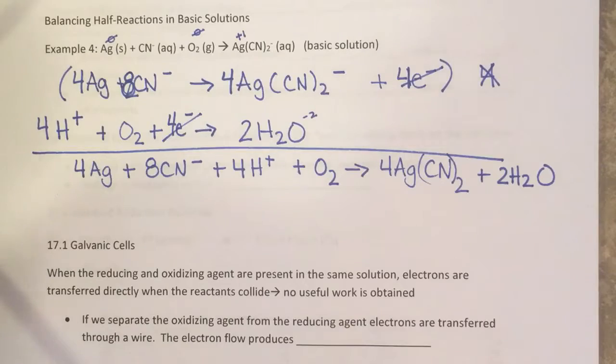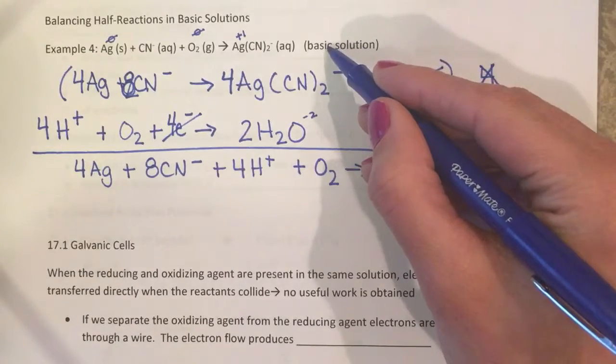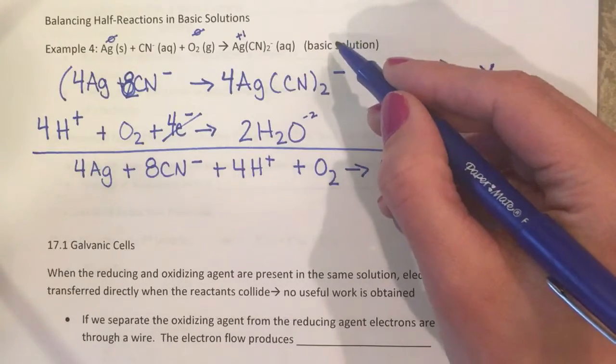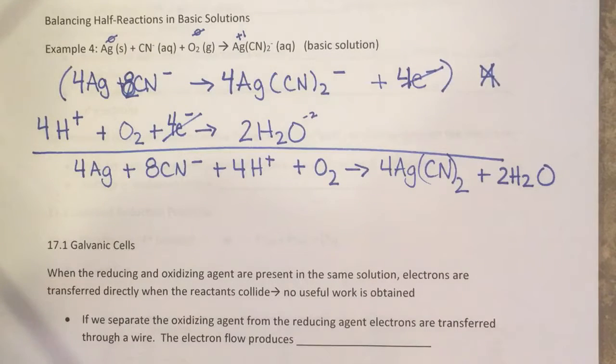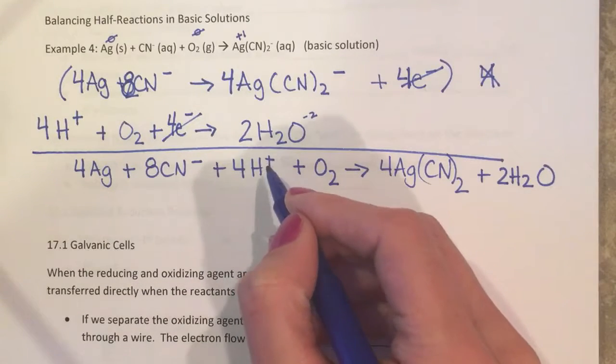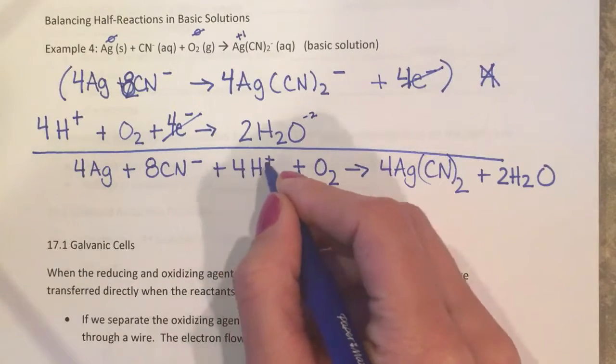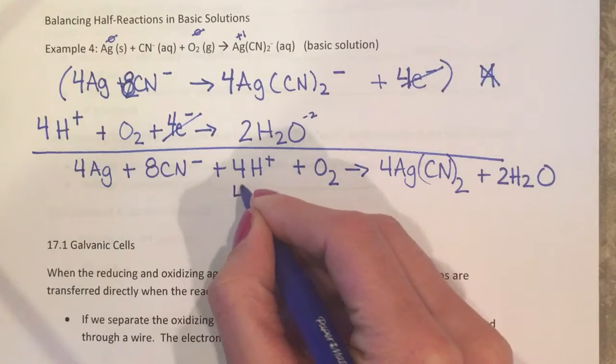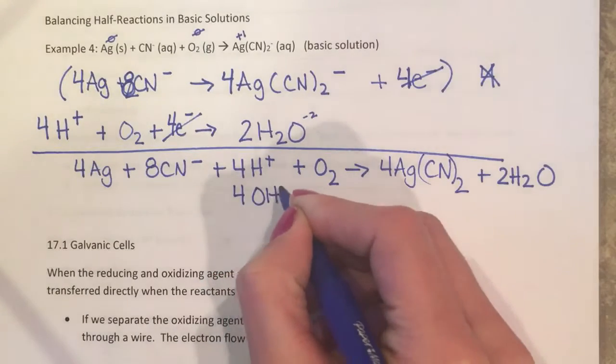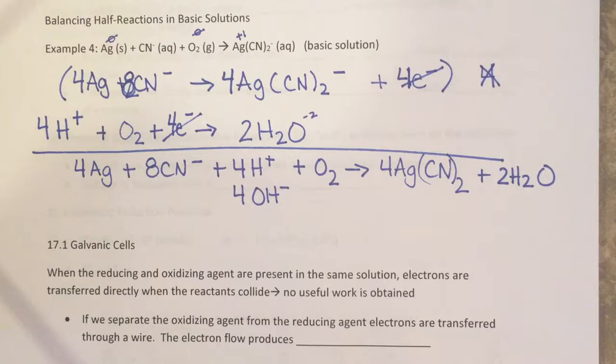Now, if this were an acidic solution, I'd be done because I have these H pluses floating around. But it's not acidic. It's basic. So what I'm going to do is I need to add base. Bases are OHs. Now I need to add enough OHs to cancel out my H pluses. So since I have 4 H pluses, I need 4 OH minuses.